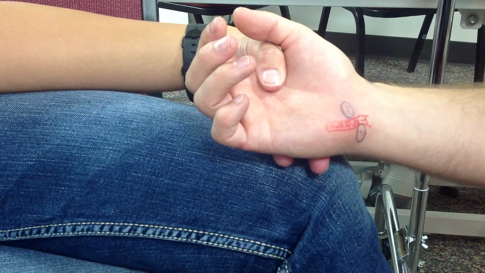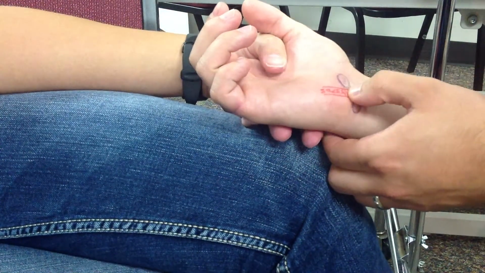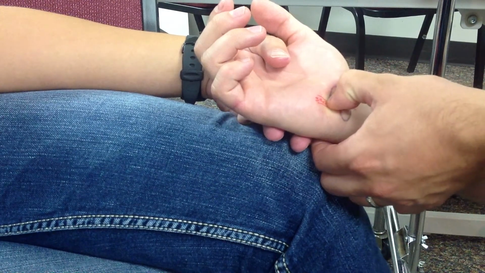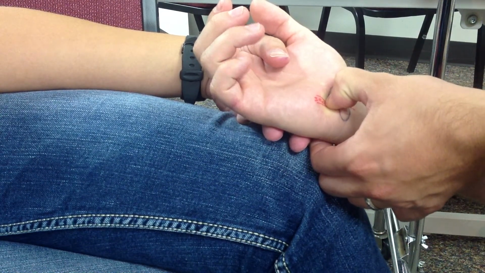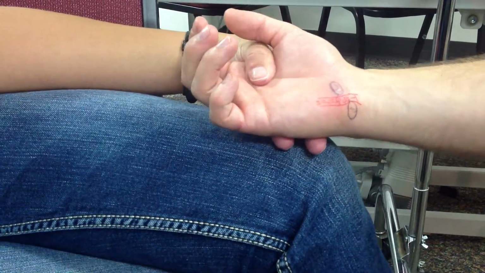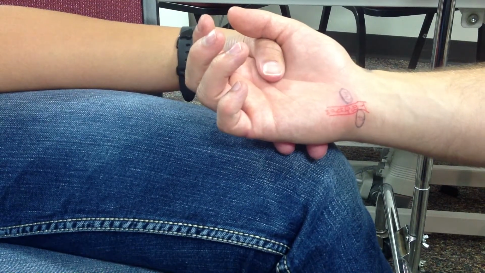So again, if somebody comes in with tingling in the ulnar distribution, so you know for sure it's the ulnar nerve, the two places you should check first are at the elbow and right there, because those are your most likely places of where the problem is.